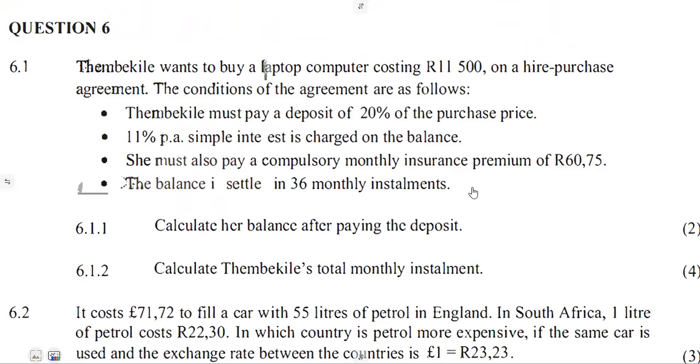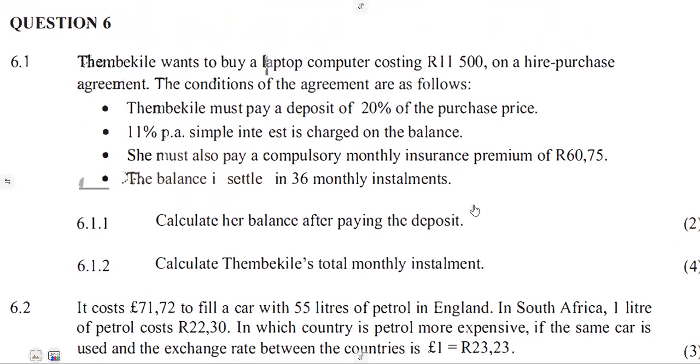Then question number 6, we are given that Tembegile wants to buy a laptop computer costing 11,500 on hire purchase. All right. The conditions of the agreement are as follows. Tembekile must pay a deposit. Take note, there's a deposit this time, 20% of the hire purchase price.